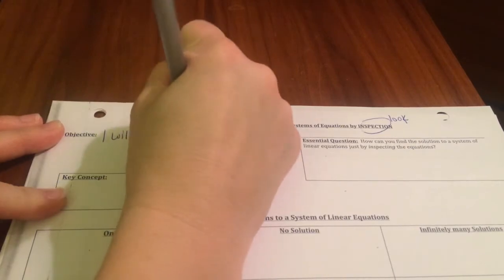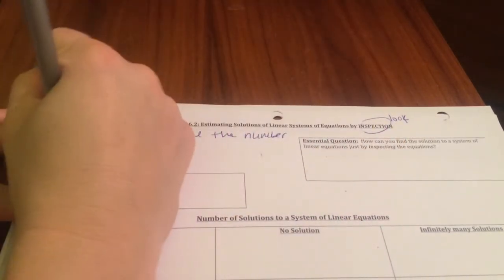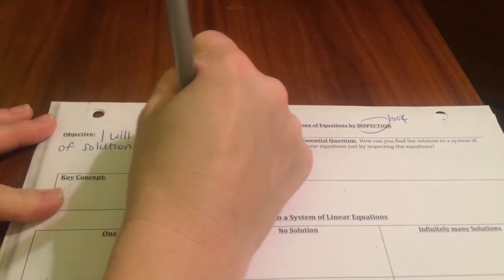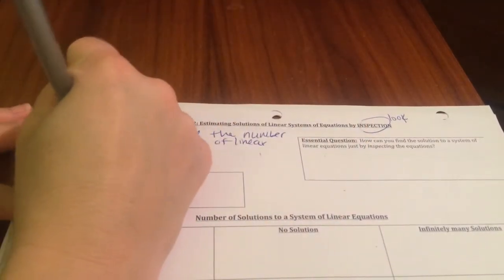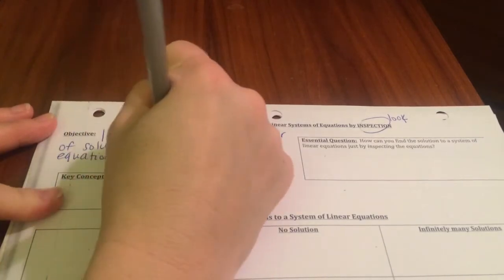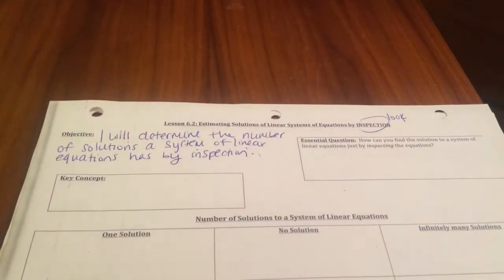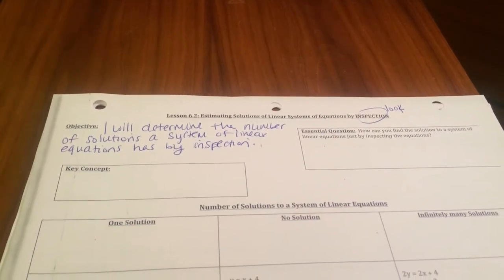determine the number of solutions a system of linear equations has by inspection. I will determine the number of solutions a system of linear equations has by inspection. We're just going to be able to look at the systems of equations and know how many solutions it has.